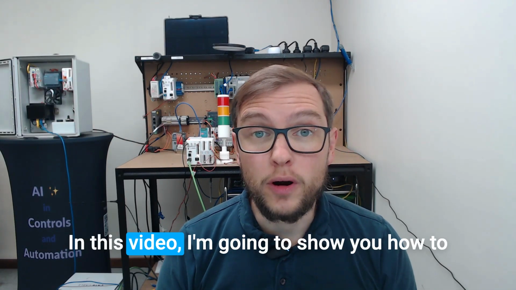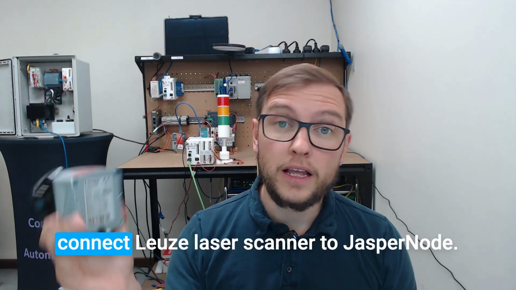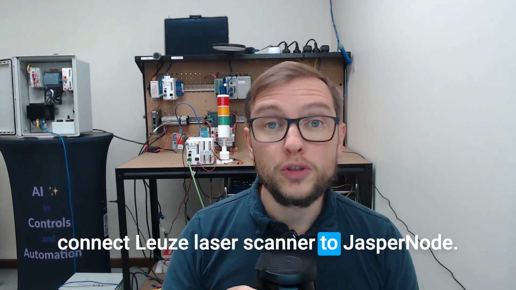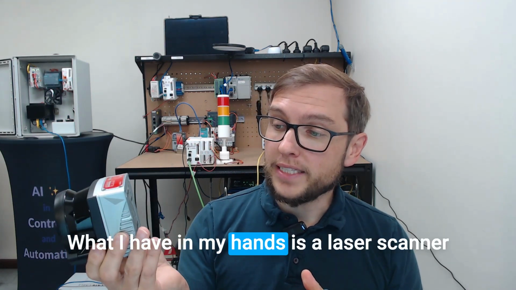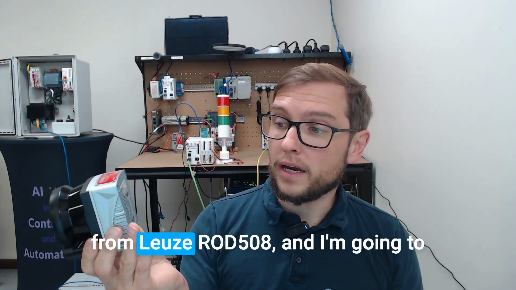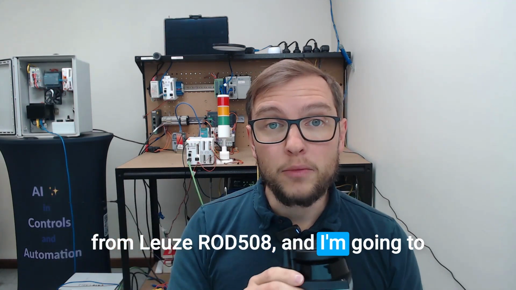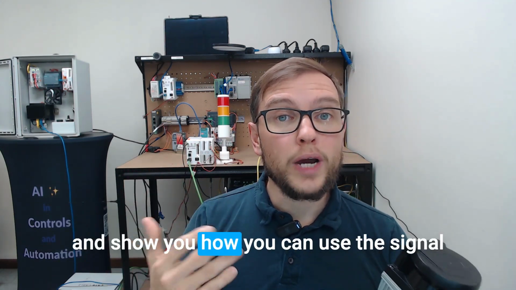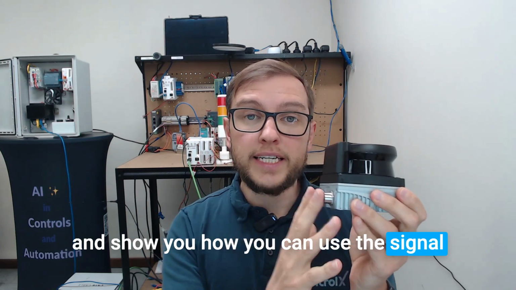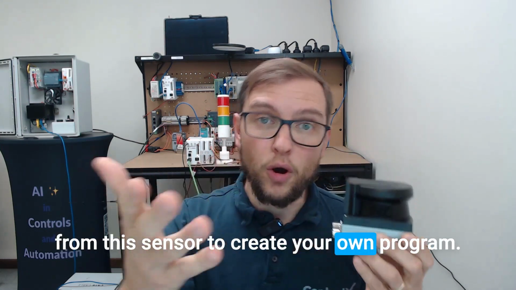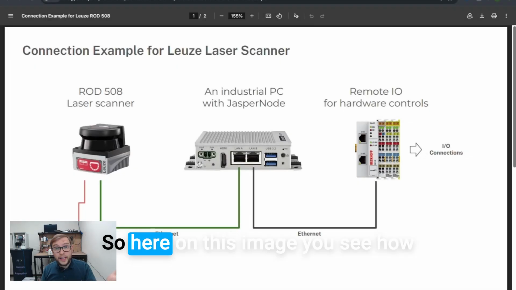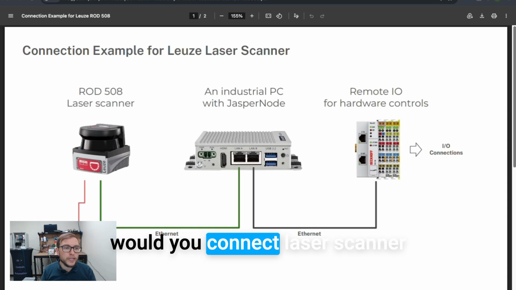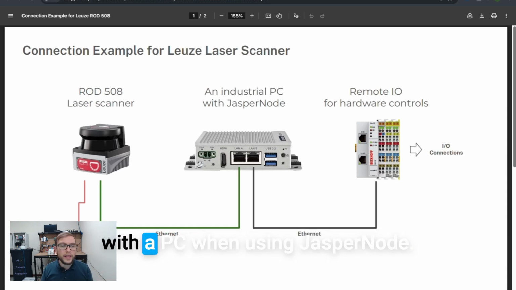Hi, in this video I'm going to show you how to connect Leuze laser scanner to JasperNode. What I have in my hands is a laser scanner from Leuze ROD 508, and I'm going to connect to JasperNode on my test bench and show you how you can use the signal from this sensor to create your own program.